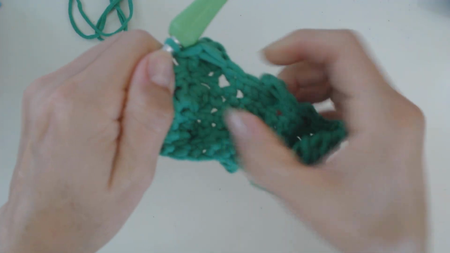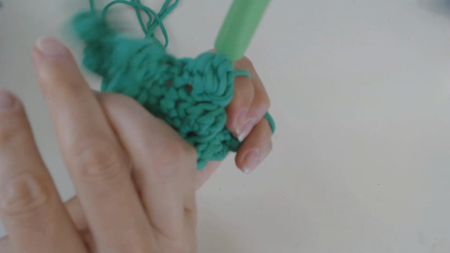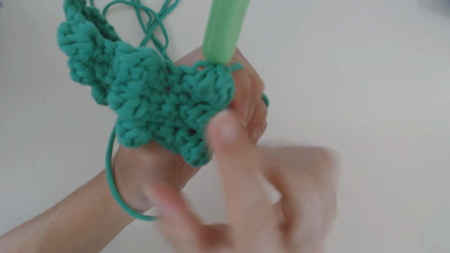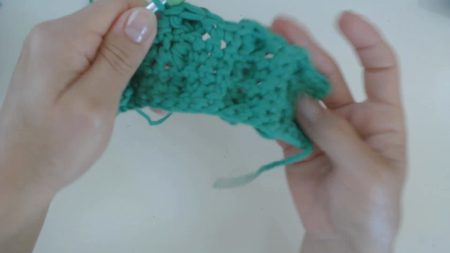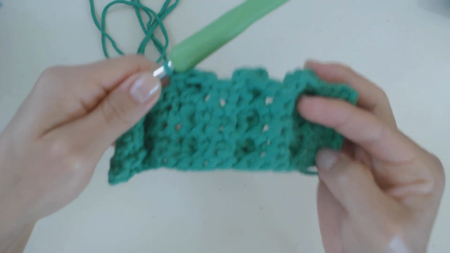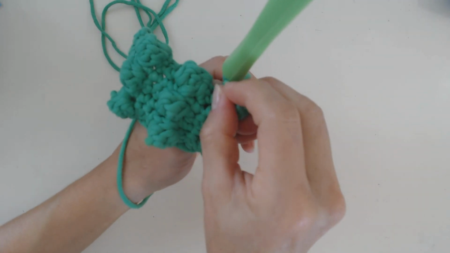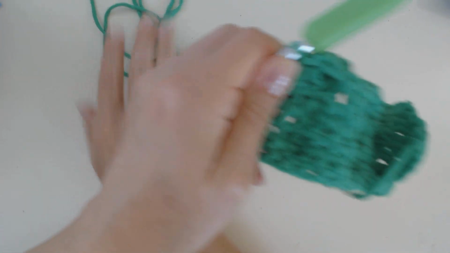You push this out, and when you look at the other side, you will see the bobble. That's why we say it's formed from the wrong side. We're forming it here, but it's showing on this side because we pushed it out. Sorry, my yarn keeps getting in the way here.